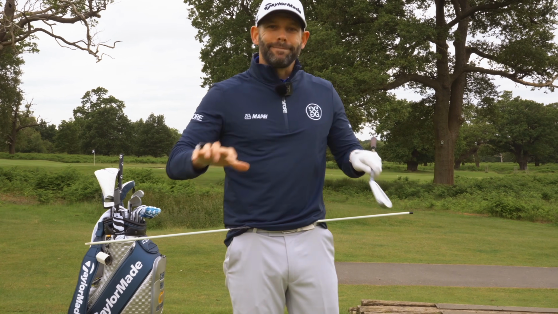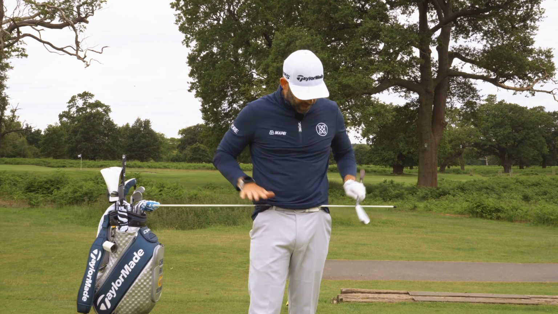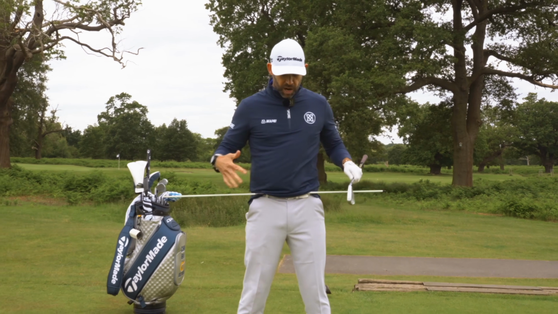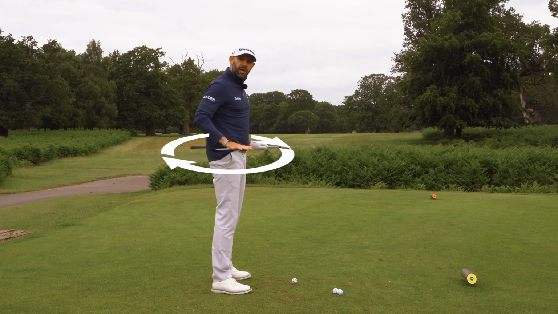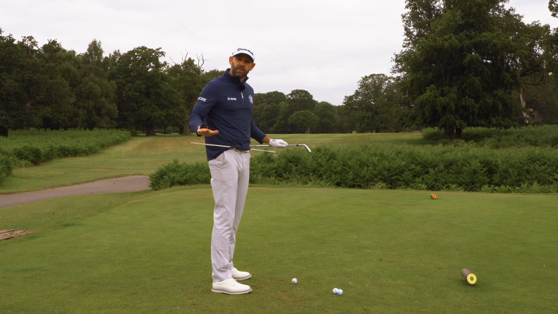So I just want to explain that movement that Jake was demonstrating and showing you here so it's a little bit clearer. You can see I've got an alignment stick through my belt loops here. Now, if I was to stand here and just stand up nice and straight, as I turn, the two ends of the alignment stick are going to just rotate fairly level.